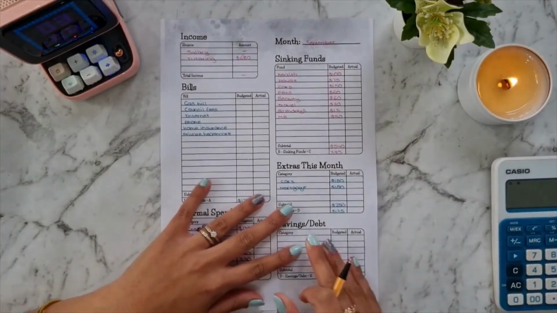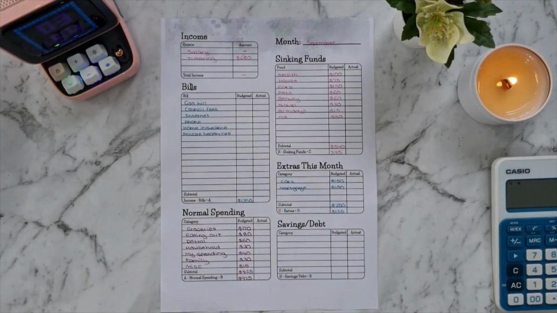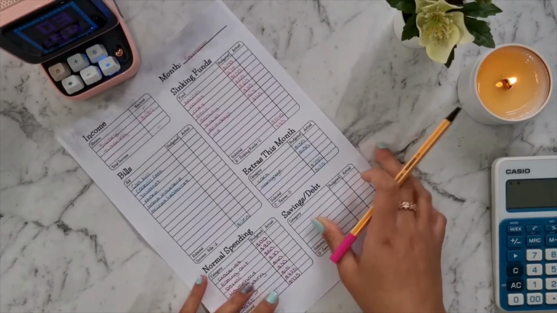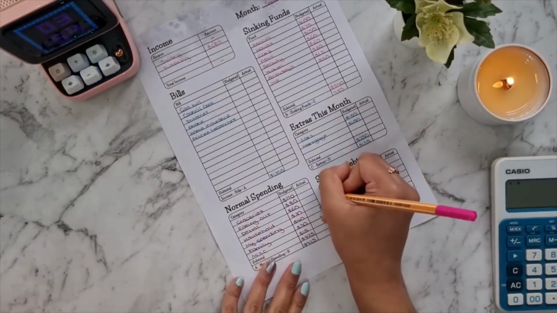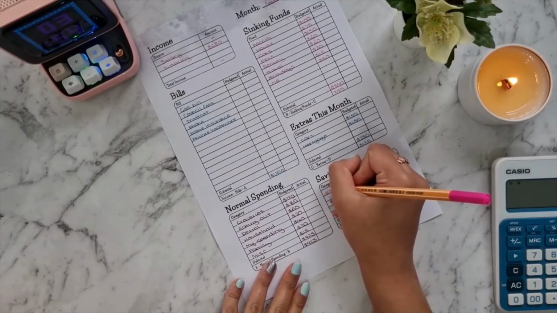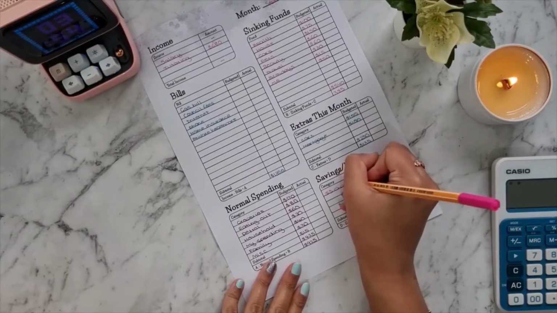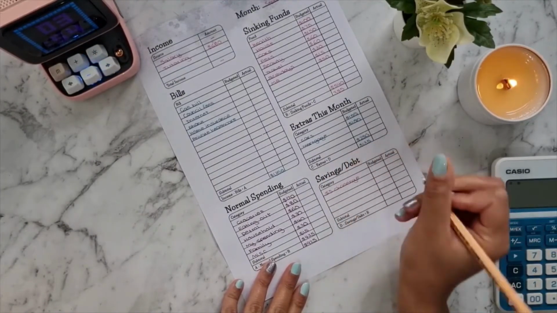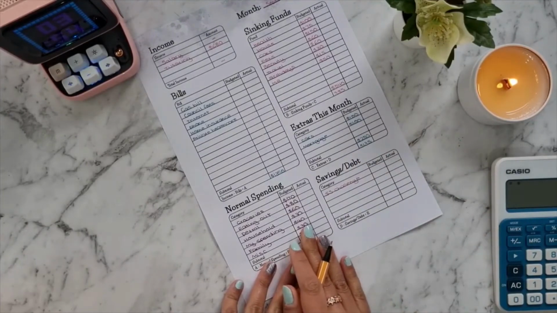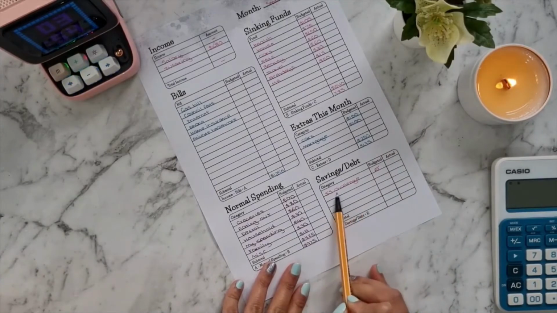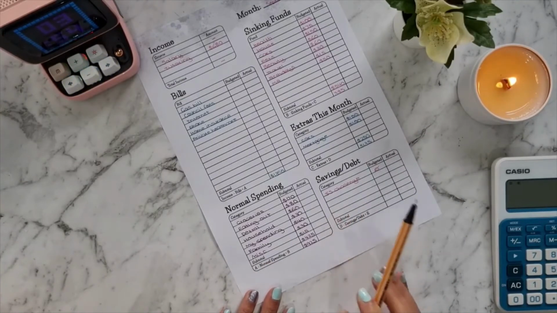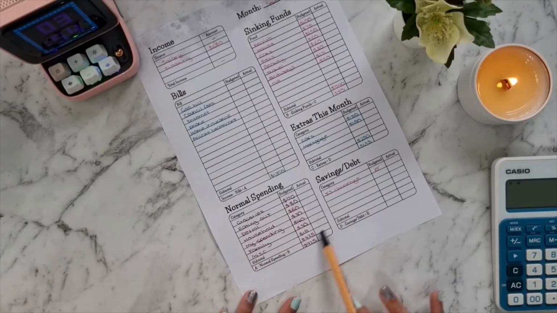My savings and debt categories have pretty standard things. The first debt category, let's move that up a little bit so you can see, is my $5 saving challenge. I'm actually going to budget no money for that because this challenge is contributed to by any leftover from my normal spending.